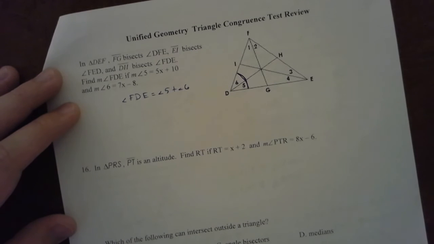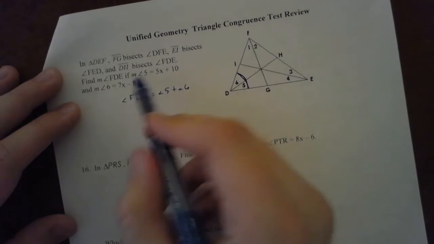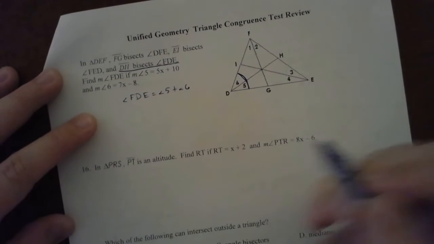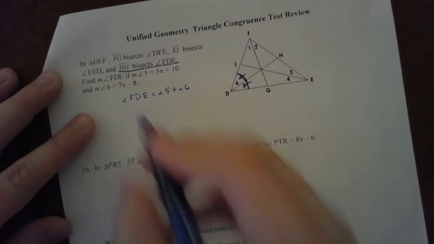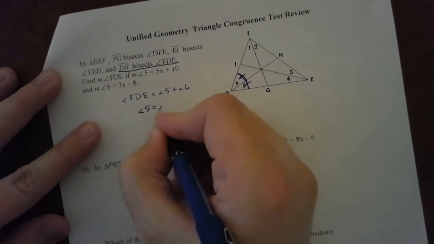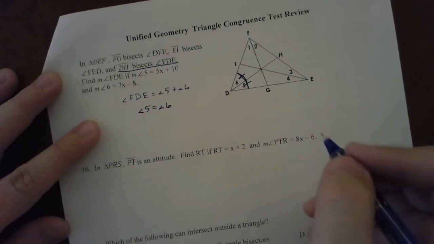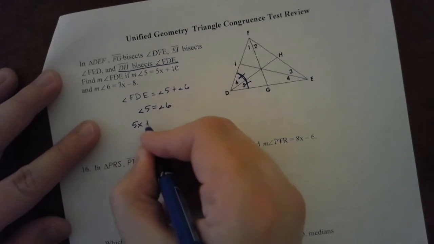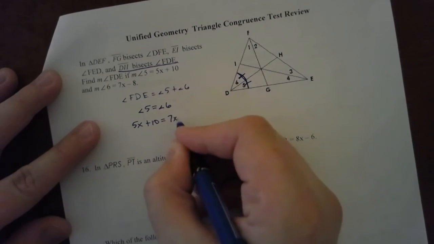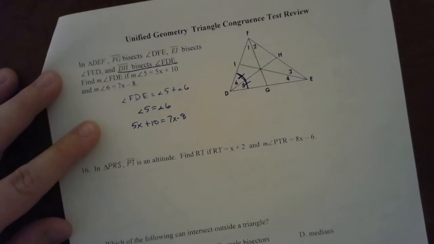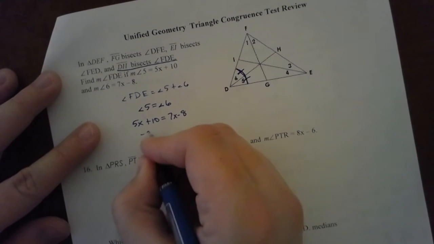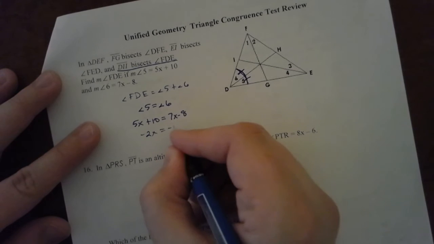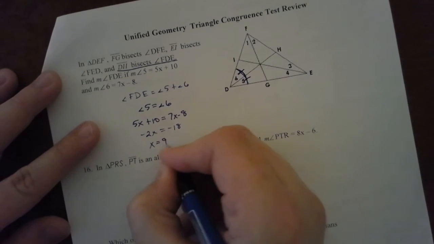So we are given an angle measure for angle 5 and angle 6. Since we're also told up here that DH bisected FD, not only do 5 and 6 create FDE, but they are equal to each other. So angle 5 is equal to angle 6. Their measurements are equal. 5x plus 10 will equal 7x minus 8. So now we have an equation that we can use to solve for x. We will subtract our 7x over, negative 2x, subtract our 10 over, negative 18, x will equal 9.